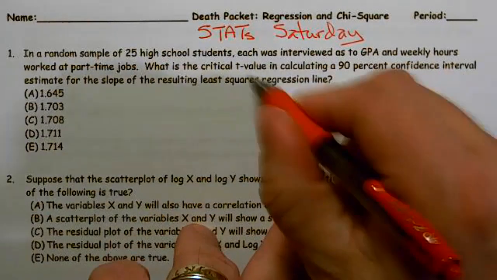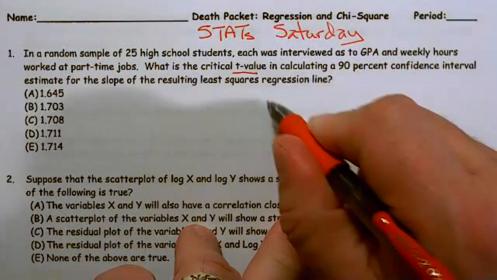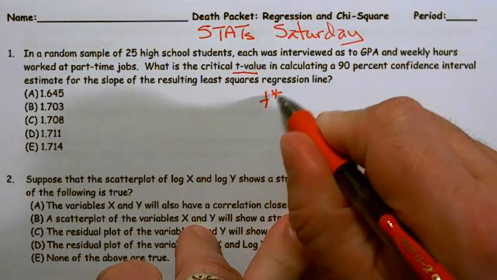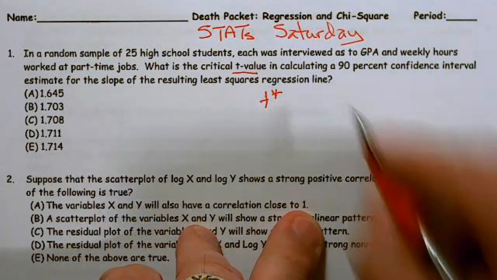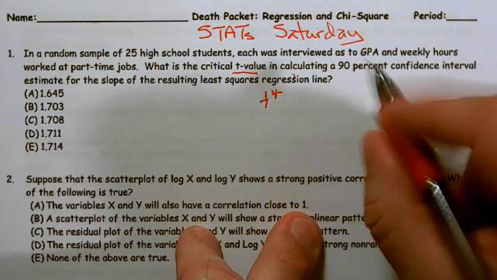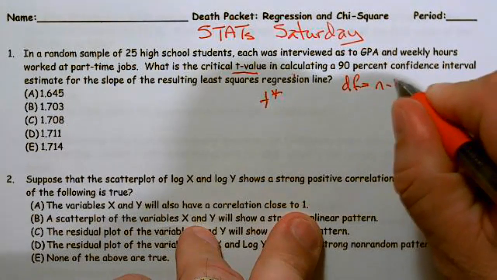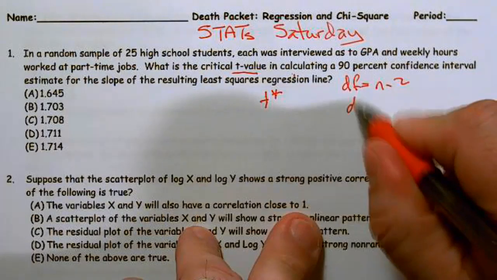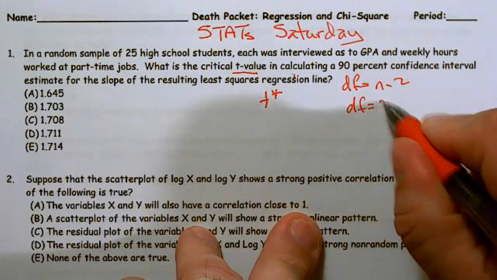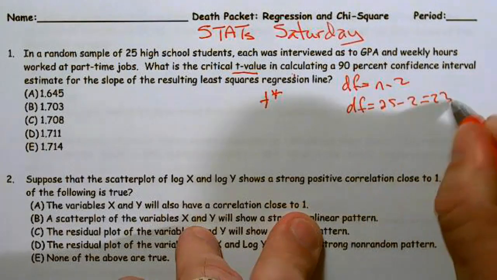So essentially what they're asking for, since they're talking about a confidence interval, they're actually asking you to calculate t-star. Now, one thing to keep in mind when we're working with regression, degrees of freedom are n-2. So our degrees of freedom in this case are going to be 25 minus 2, which equals 23.